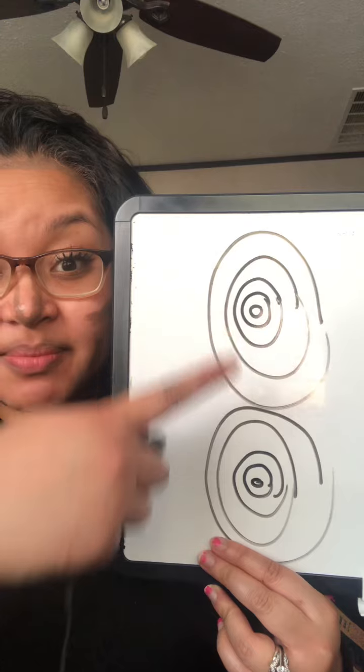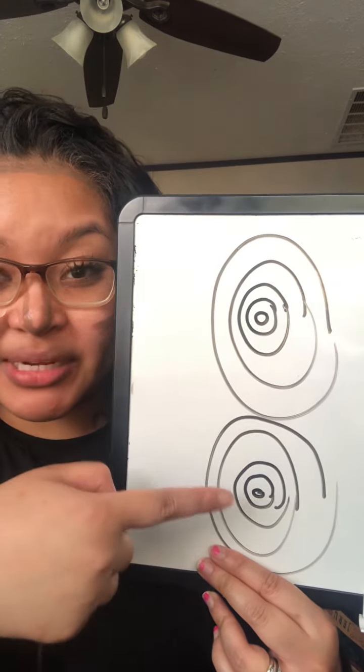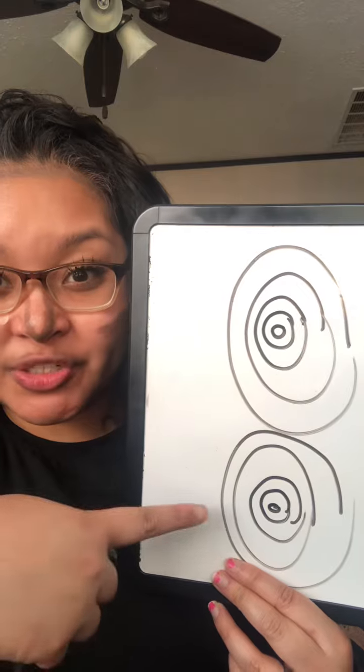And in this case, the smallest circles aren't at the same depth. One is at the highest height and this one is at the deepest depth, whereas the largest circles are closest in depth, rather closest to each other.